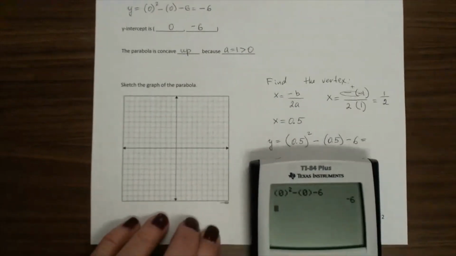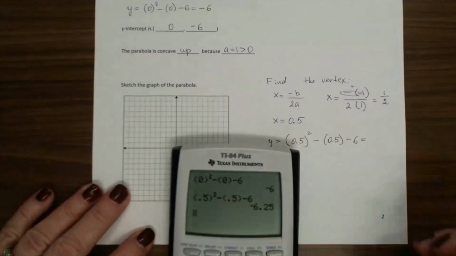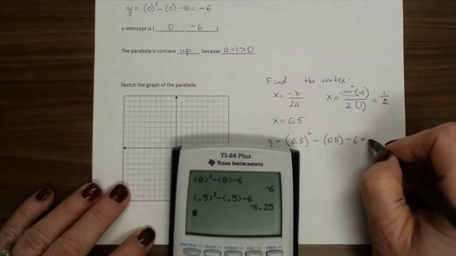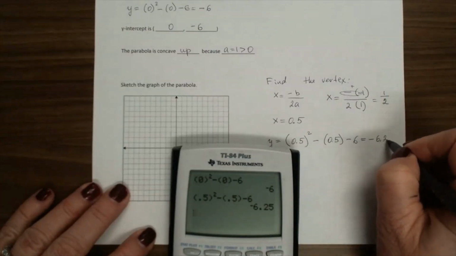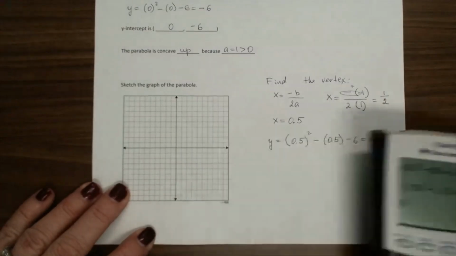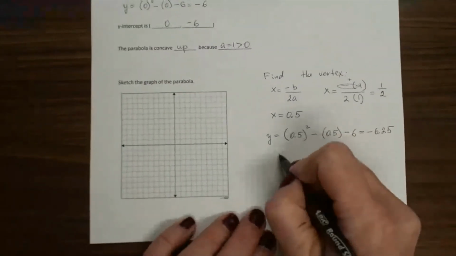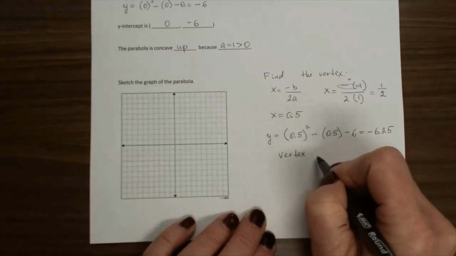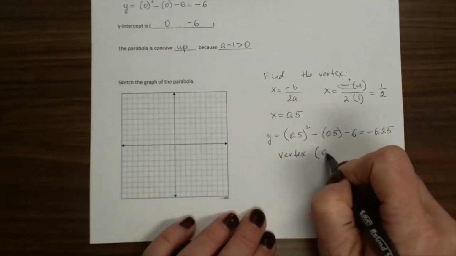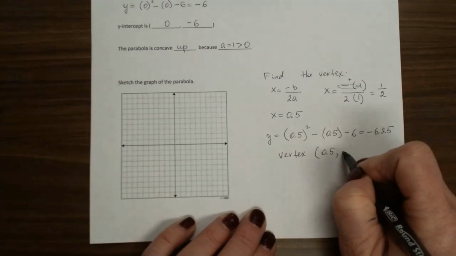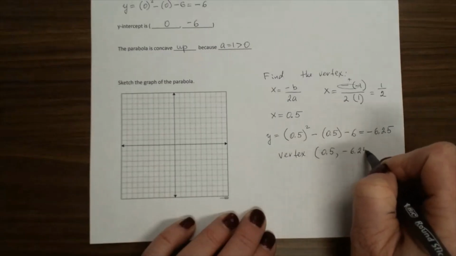So let's calculate. And the y-coordinate of the vertex is -6.25. So the vertex is 0.5 and -6.25.